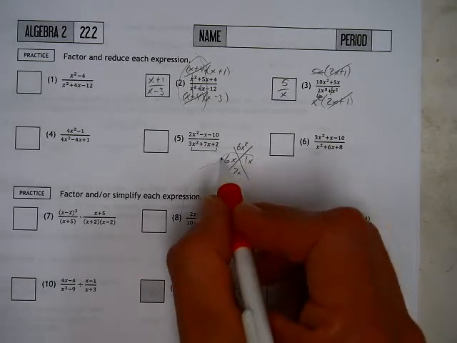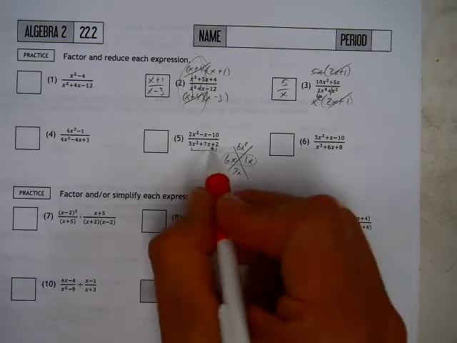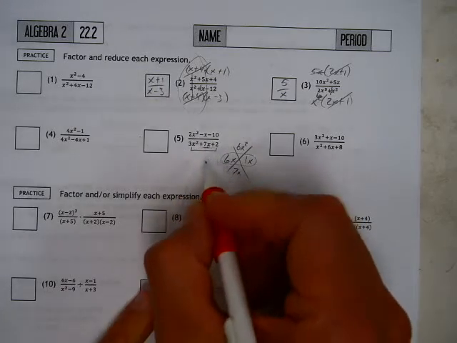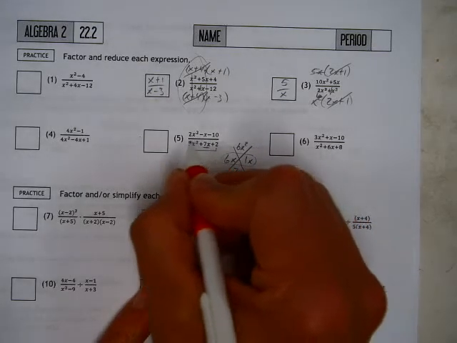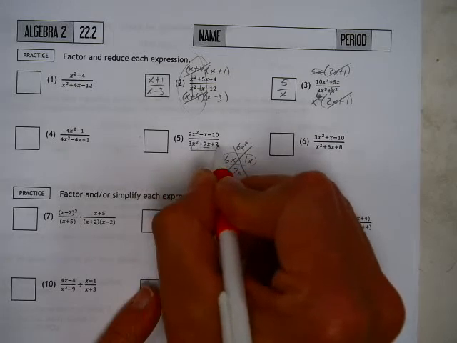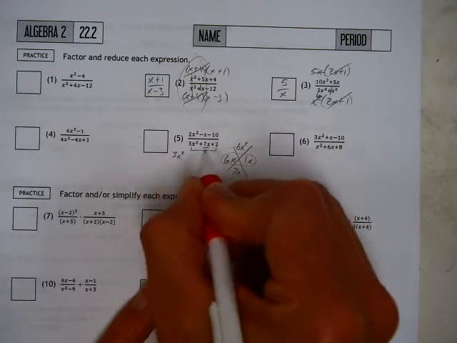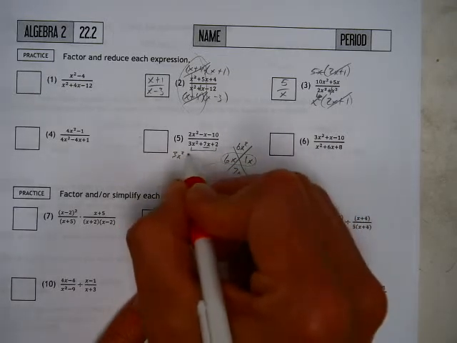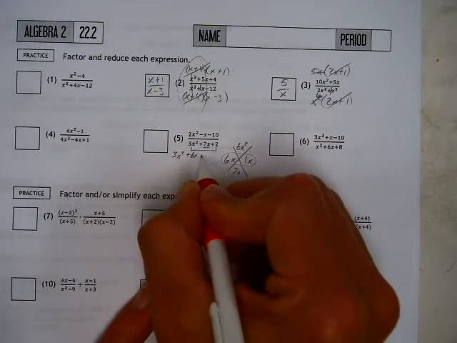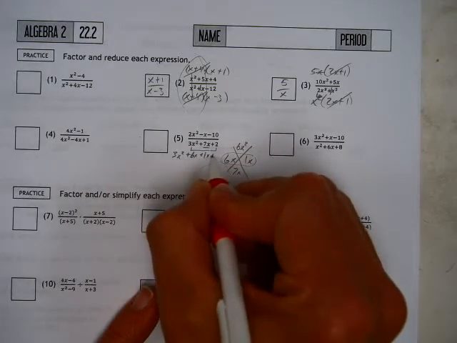Now, these are not your factors. These are not the source of your factors. These are a replacement of the 7x. Okay, so we're going to rewrite this thing, but with 4 terms instead of this, this, and this. It's a 3x squared. Instead of 7x, we're using these guys. That's the replacement. Plus 6x plus 1x, and then plus 2.